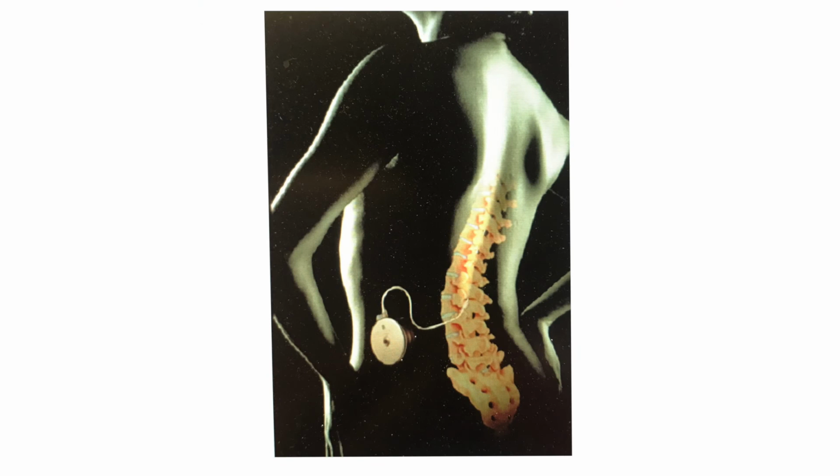Intrathecal baclofen pumps are another way to treat severe spasticity. Remember, we use baclofen as a spasticity medication. Usually it's taken orally. But this medicine can also be put in its liquid form in a pump. The pump looks kind of like a hockey puck, and it's implanted in the abdomen. Then it has a tube or catheter that goes around to the back and goes into the spinal fluid.